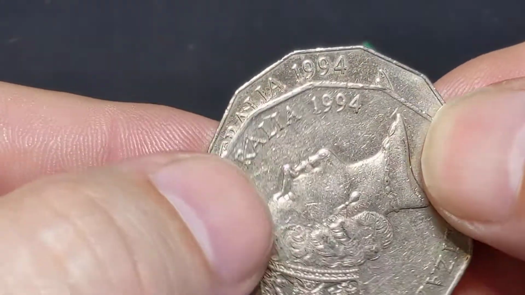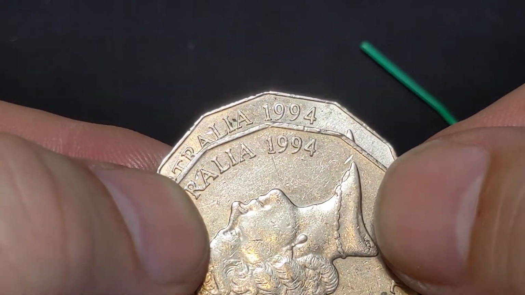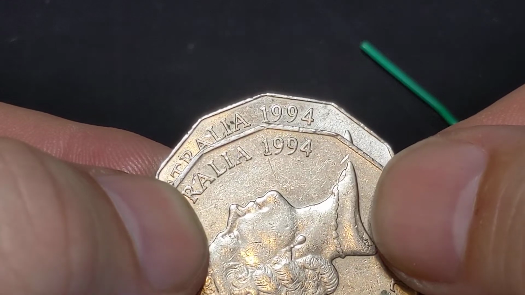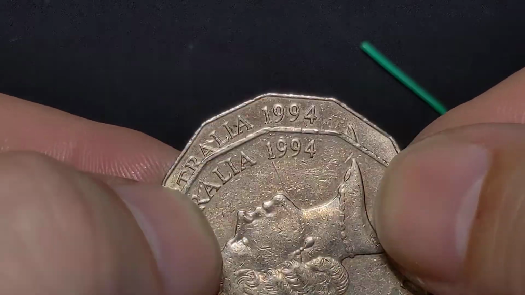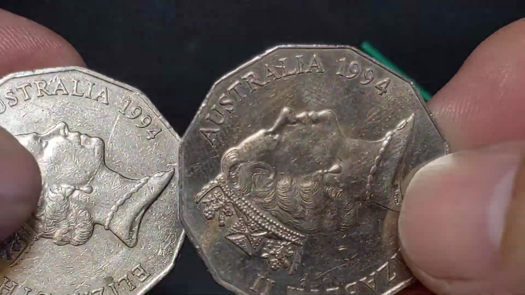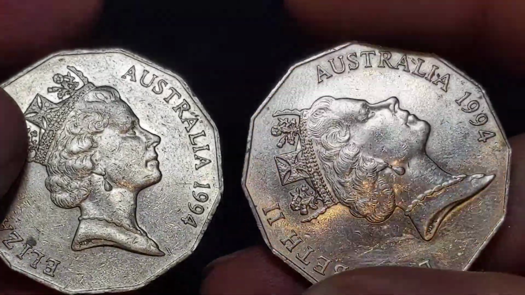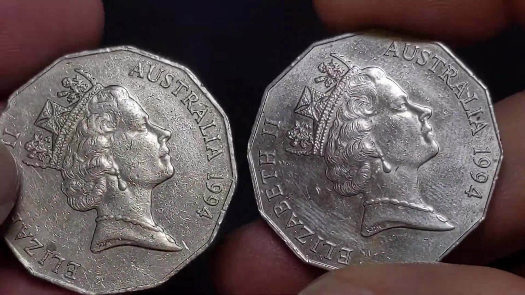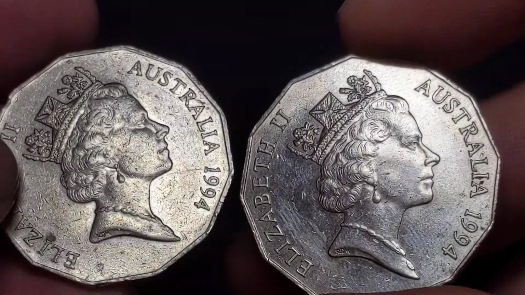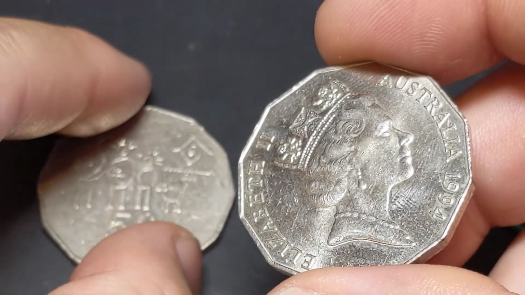Even if I swap them around, you can see the distances. So this particular coin is somewhere around the 3 million, and the thin date is the more common of the two.